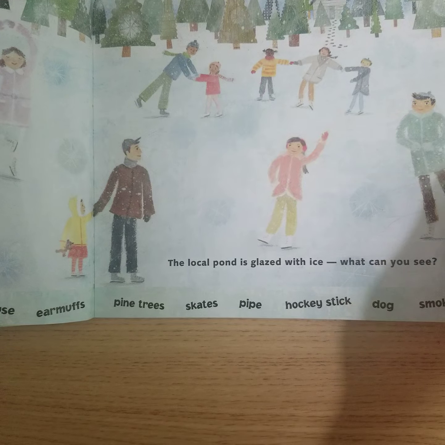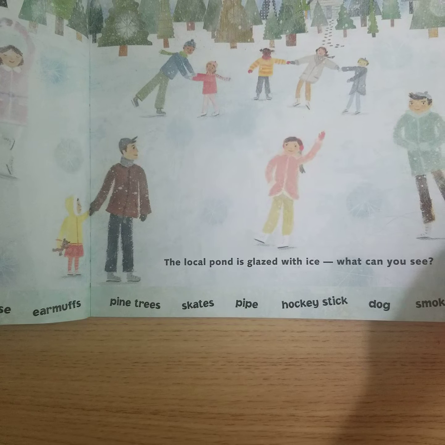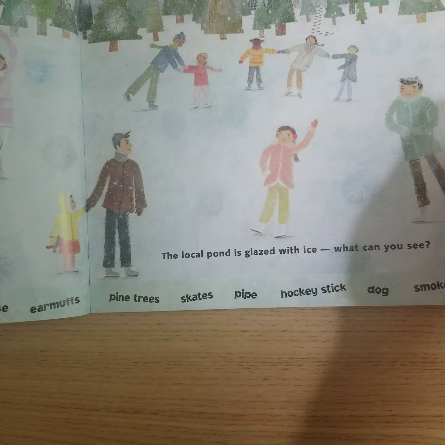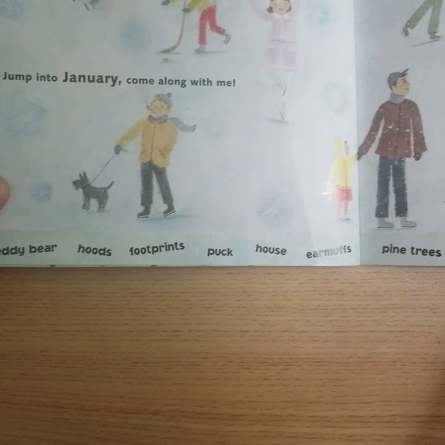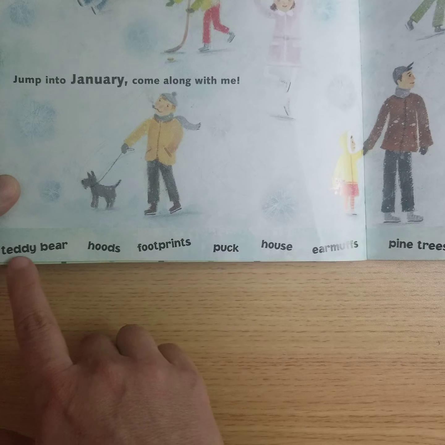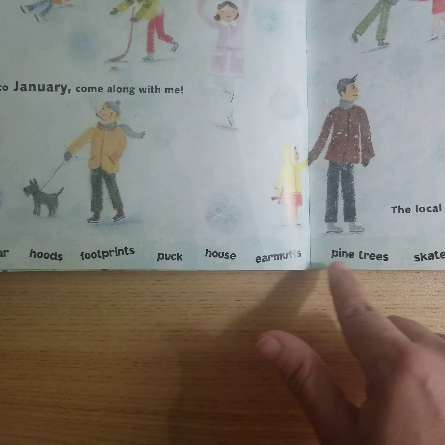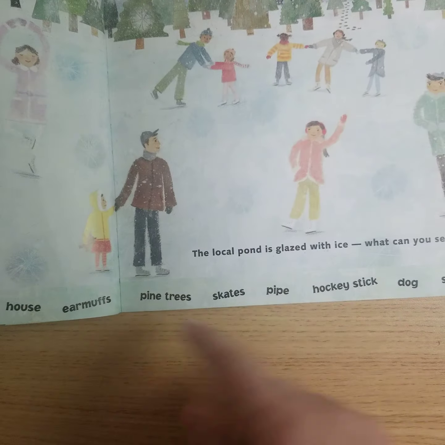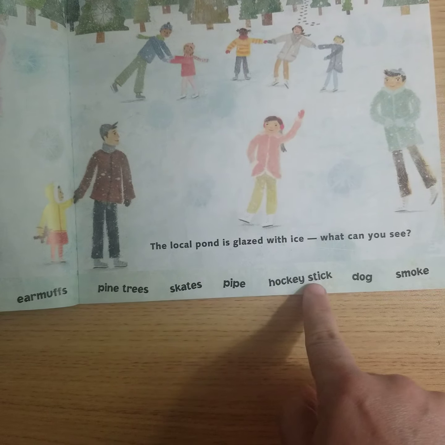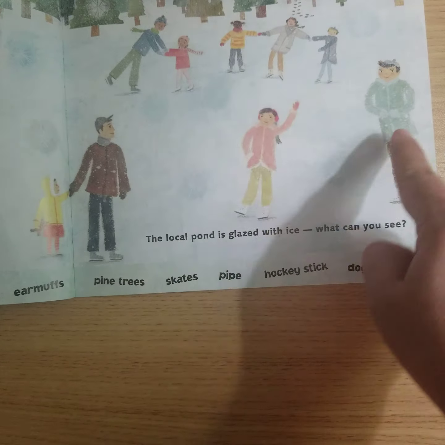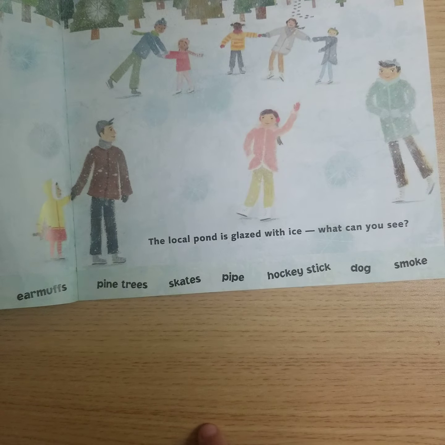The local pond is glazed with ice. What can you see? So then at the bottom, there are words of different objects or nouns, things that you can find in the picture.